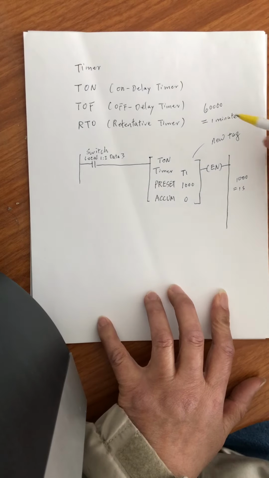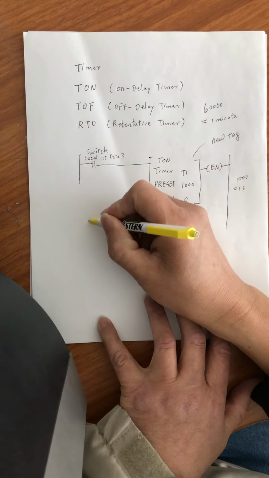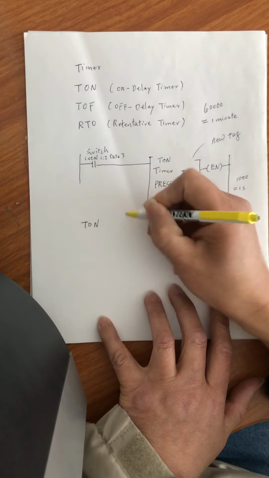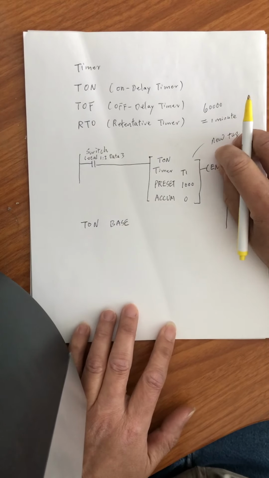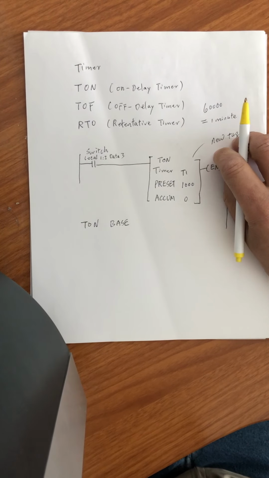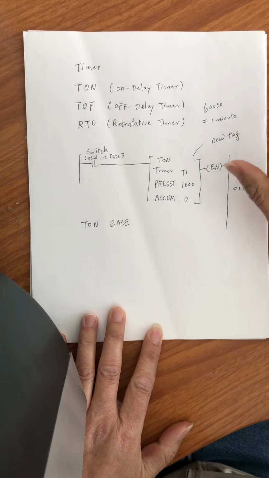Now this timer, this TON, is something we call a base tag. You probably didn't realize before that we have different tags. We have a base tag, we have an alias, we have some other types of tag.